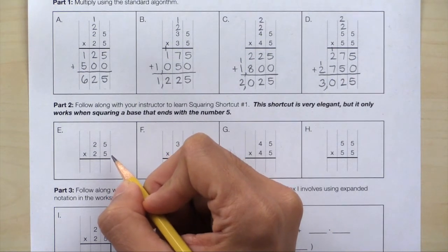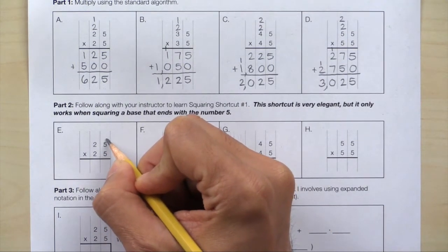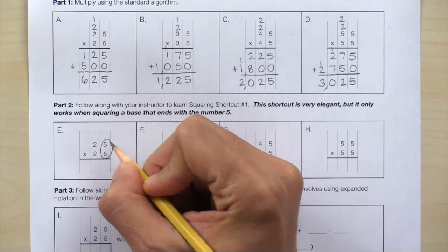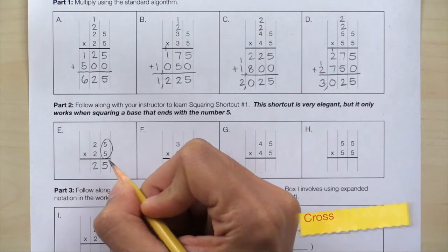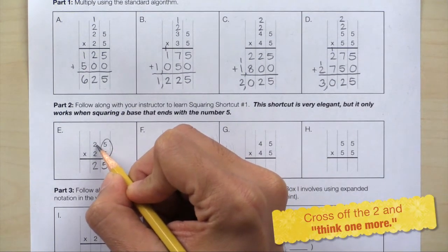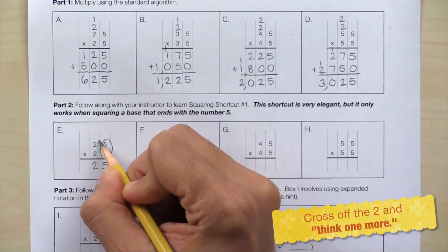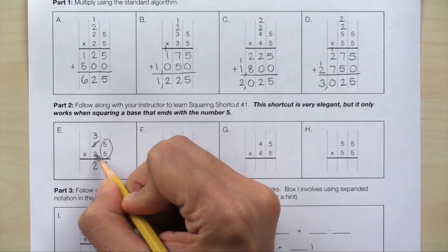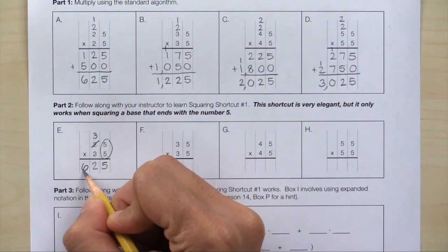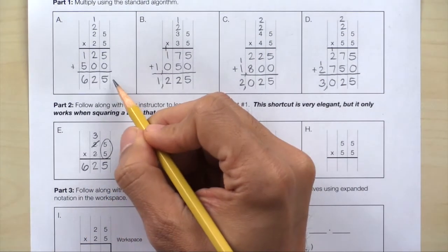Here we have 25 squared, and once again the shortcut will work because 25 ends with a 5. So the first step is to circle 5 times 5, and that gives us 25, so write it down. Next, look at this 2. Cross it off and think one more. 1 more than 2 is 3. Write it down. 3 times 2 equals 6. Final answer, 625. And notice how that matches our previous answer.